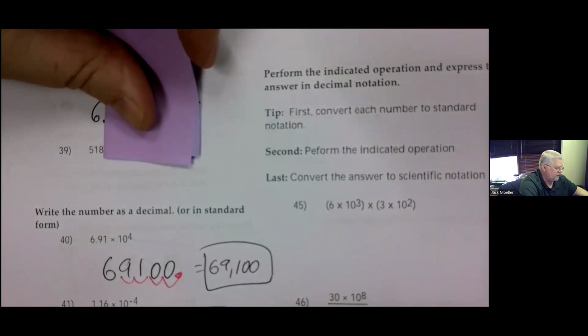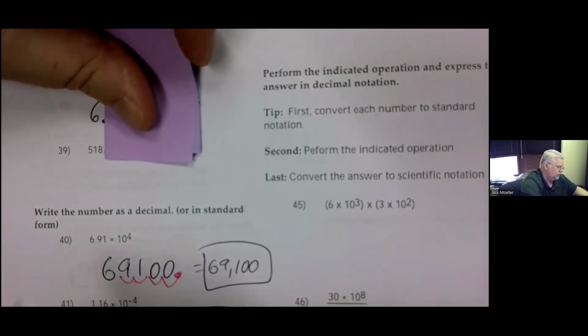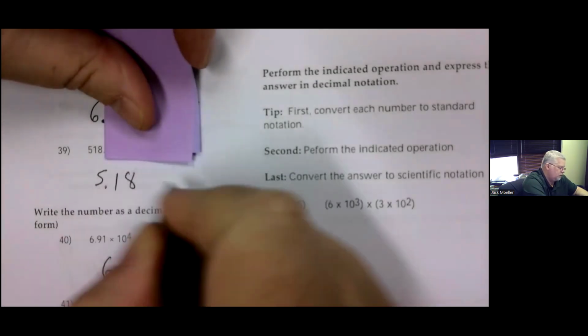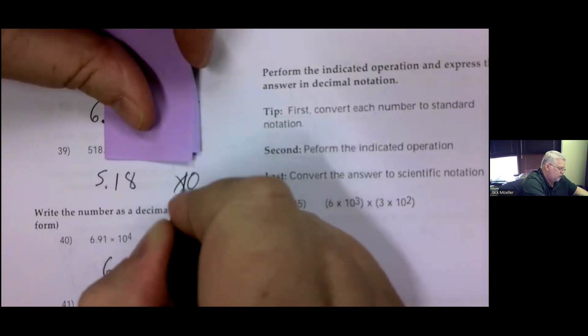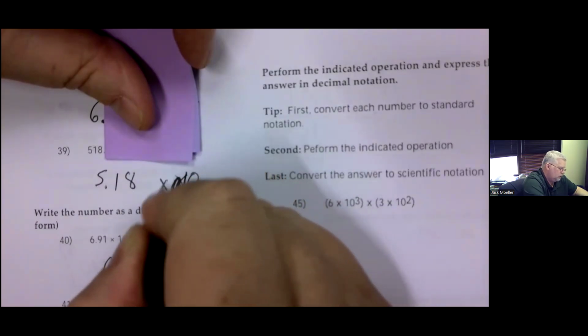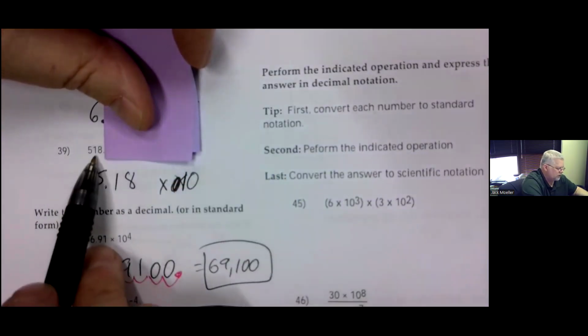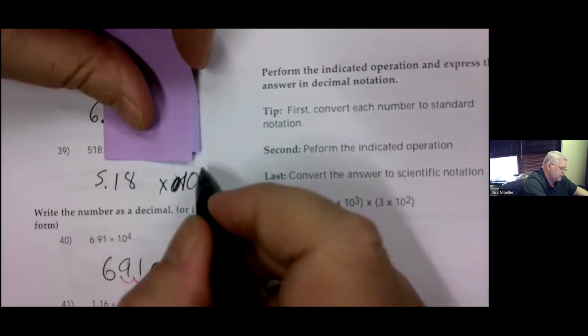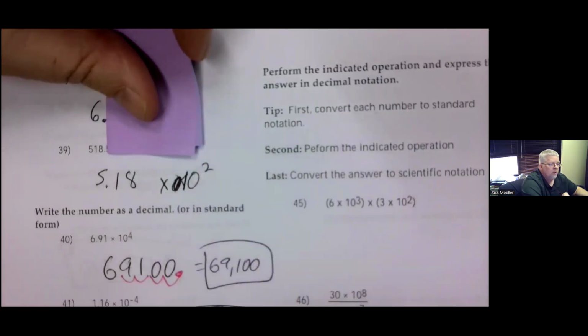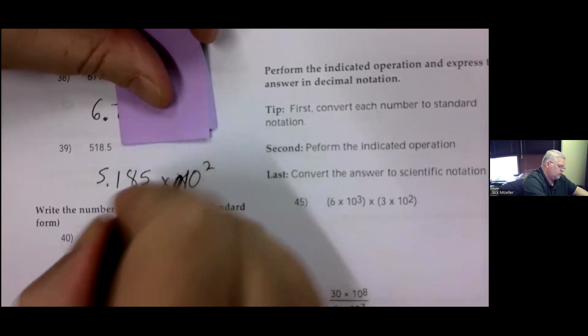So when I look at that 518, it's going to be 5.18 times 10 to what power? Well, this is kind of boring because it's 2 decimal places again, so it'd be 10 to the second. And then what do you do with that 0.5? You just tack it on.